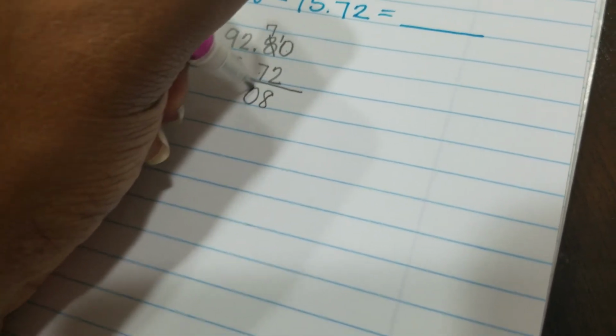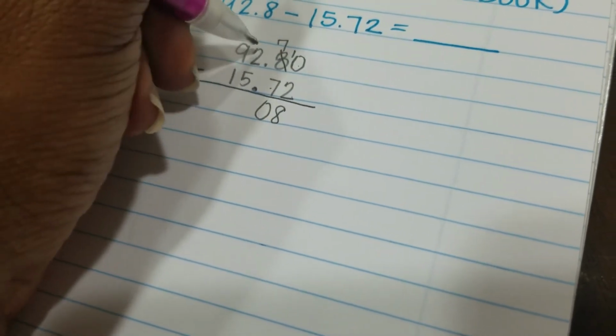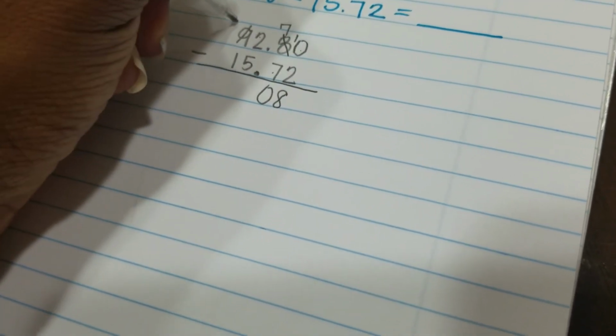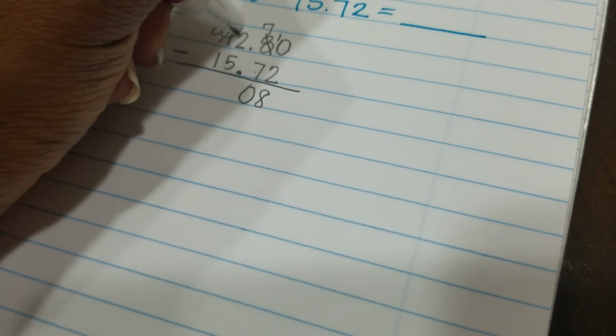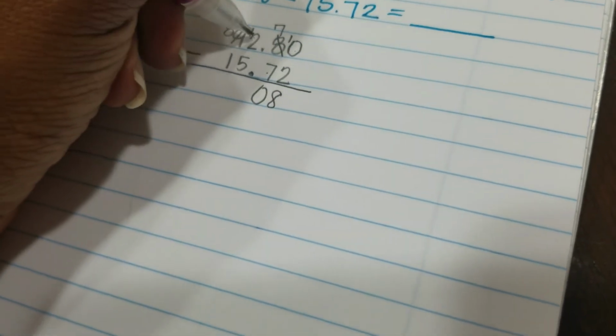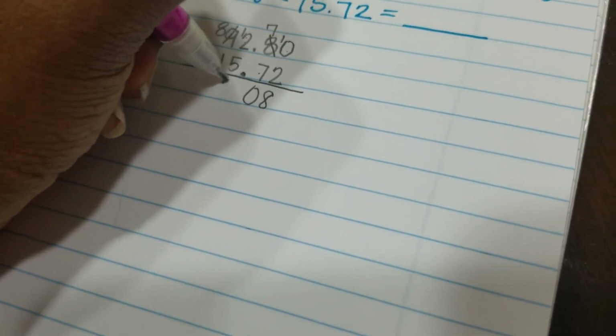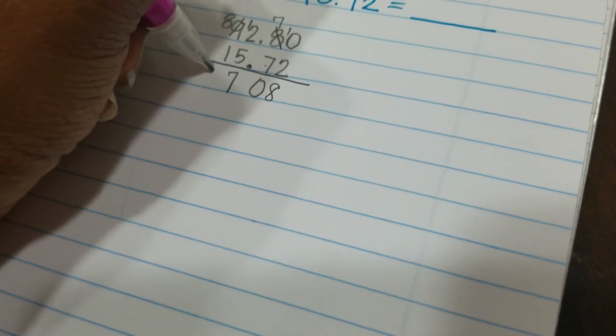7 minus 7 is 0. We can't take 5 from 2, so we have to borrow from the 9. It becomes an 8. This 2 now is a 12. 12 minus 5 is 7. 8 minus 1 is 7. And bring our decimal point down.